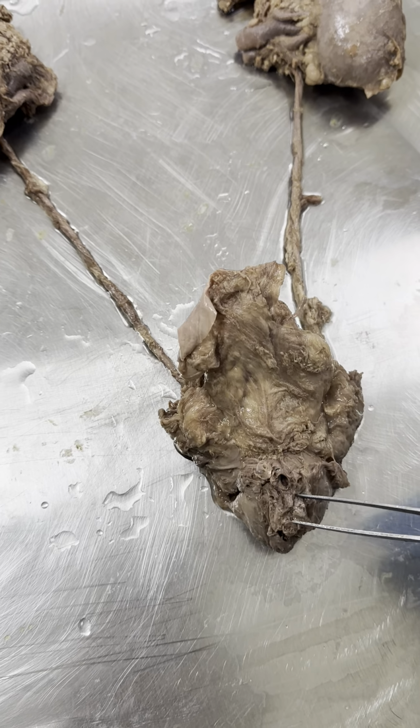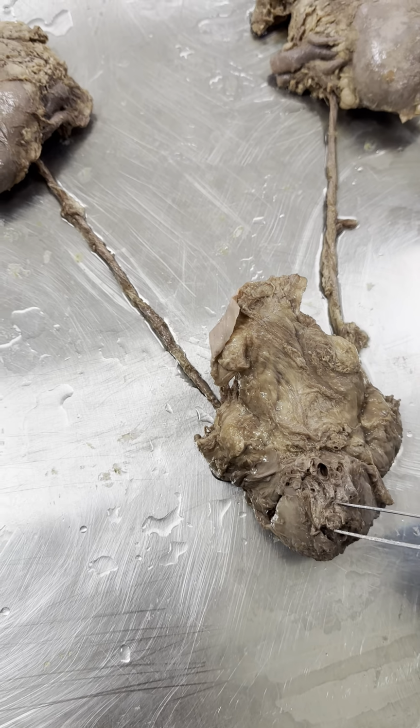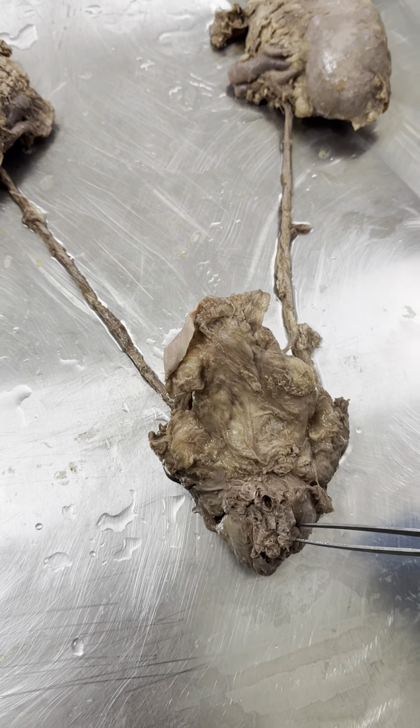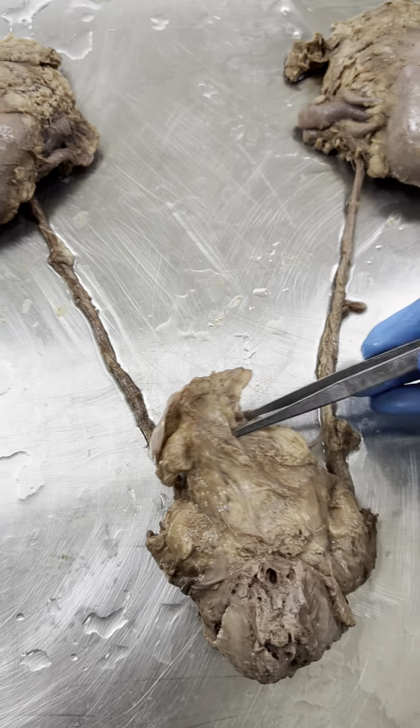This is the prostate gland, which is surrounding the neck of the bladder. So this will be the male urinary bladder. In female, prostate gland will not be present.